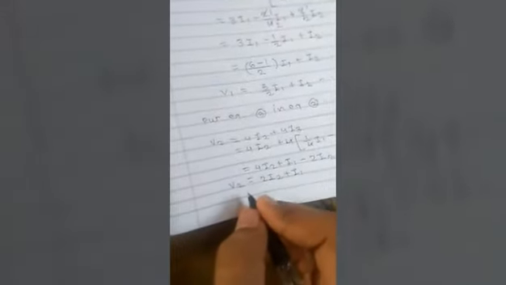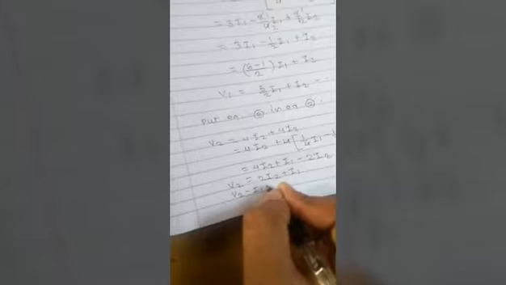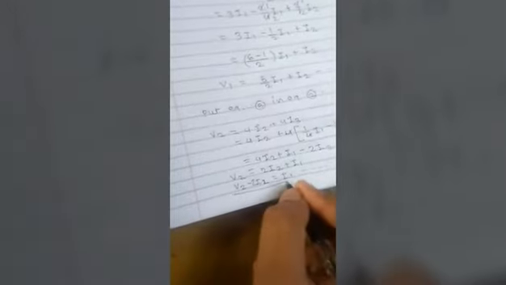So arranging it in a form, V2 minus 2I2 is equal to I1. This is equation 5. V2 minus 2I2 is equation 5. Then this equation 5 is put in equation number 4.